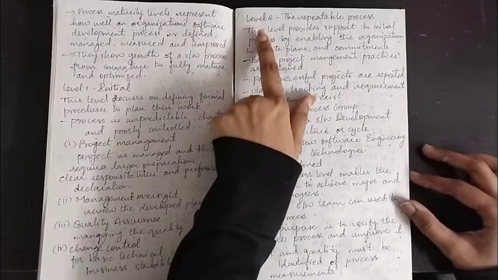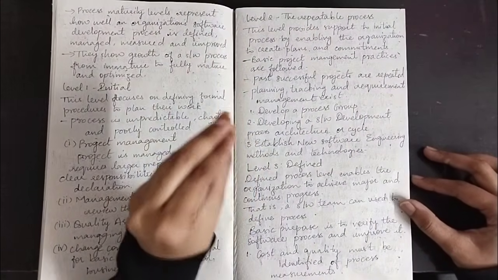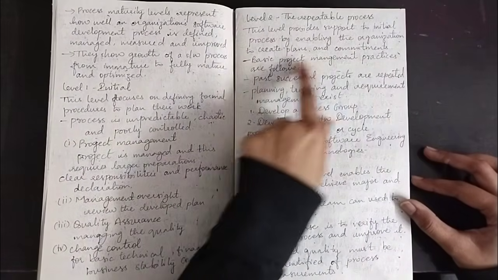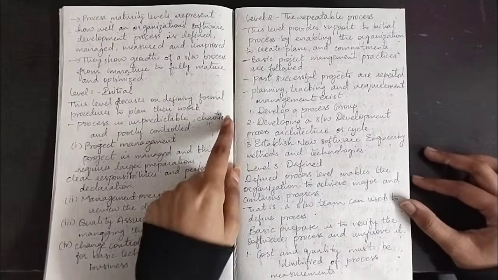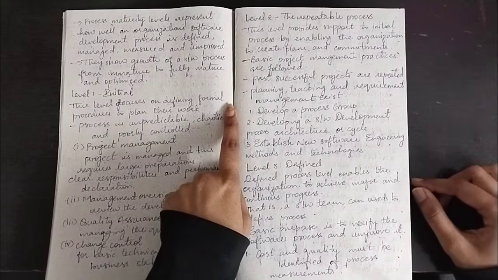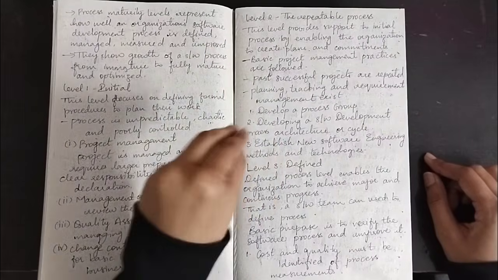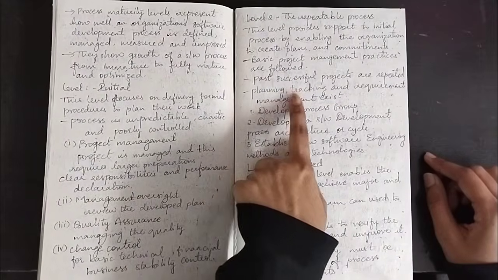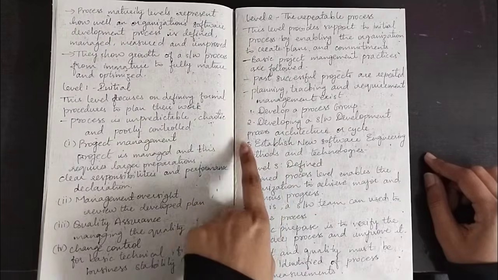Next comes level 2. Level 2 says repeatable process. What do we mean by repeatable process? In simple terms, whatever projects were made earlier, that is repeated. Whatever planning, tracking and requirements were done, that is repeated again.